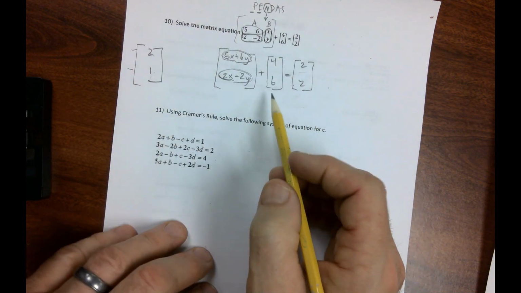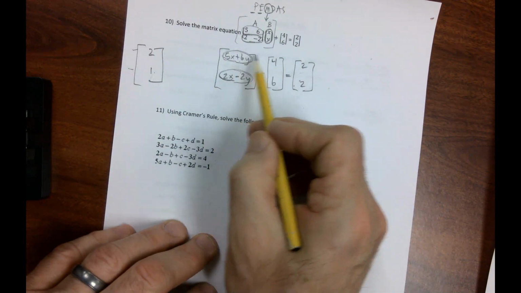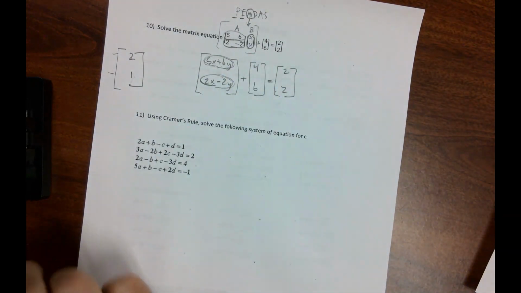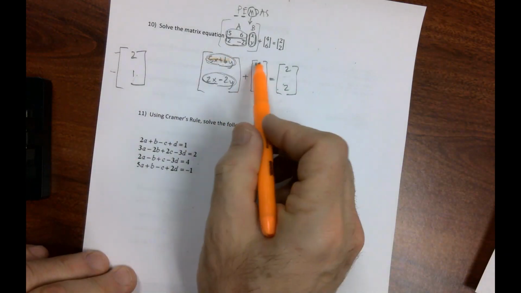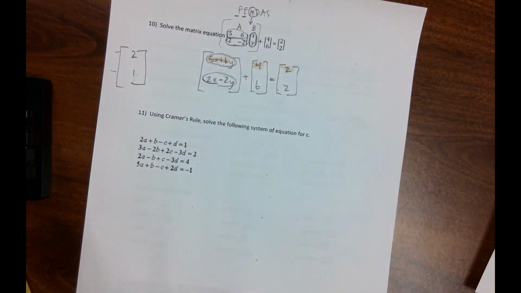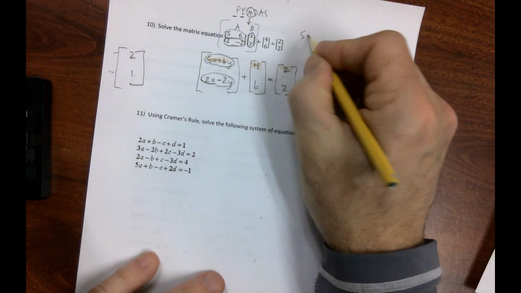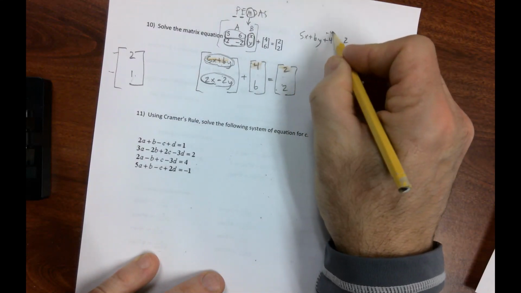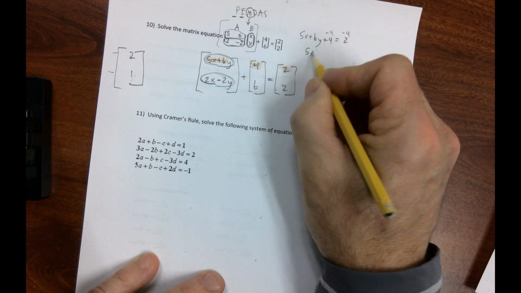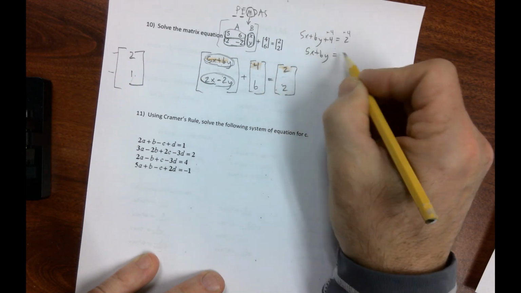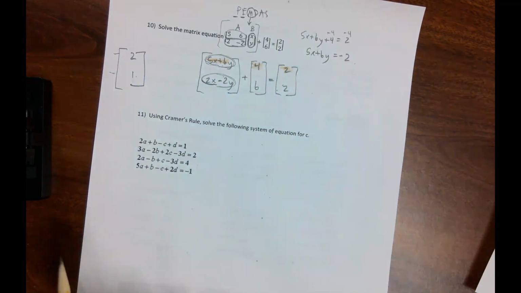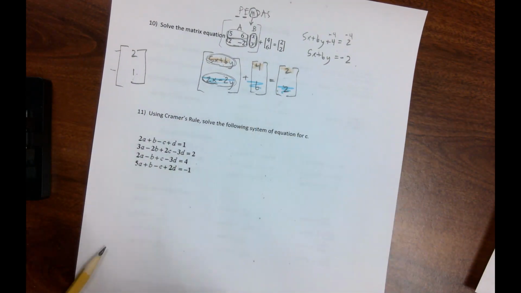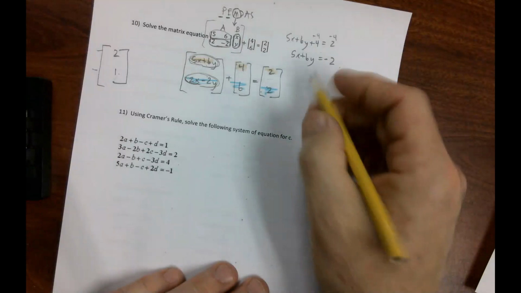Okay. So what does this say? It says this plus 4 equals 2. So I'd add this spot, I'm going to make them all orange, plus this equals this. So it's 5x plus 6y plus 4 equals 2. Now I'm going to subtract 4 from both sides because I can see where this is headed. I just don't know if it's going to turn out nice or not. And then this plus this has to equal this.